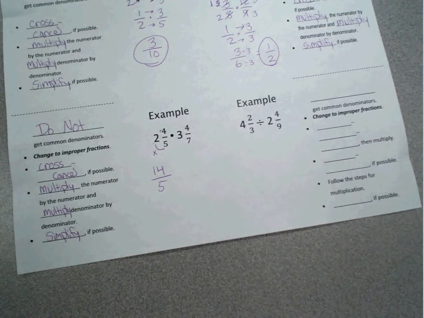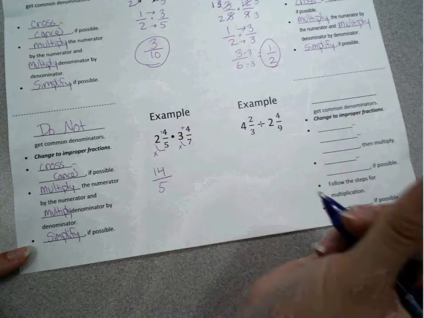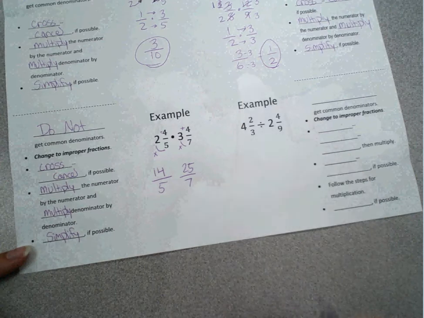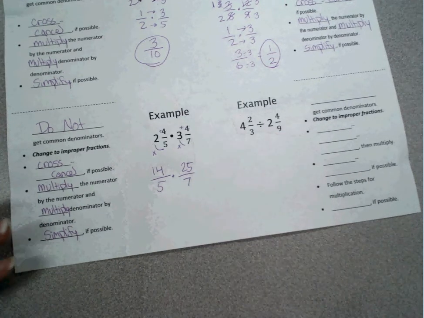And then we're going to do the same thing with the next one. 3 times 7, 21, plus 4 is 25. That's our new numerator, and we keep the same denominator, 7. We've done our multiplication. Let's cross cancel.